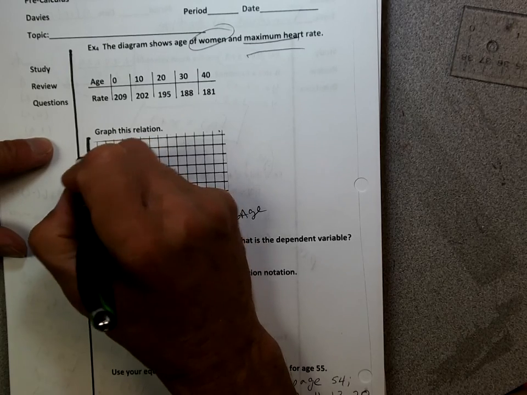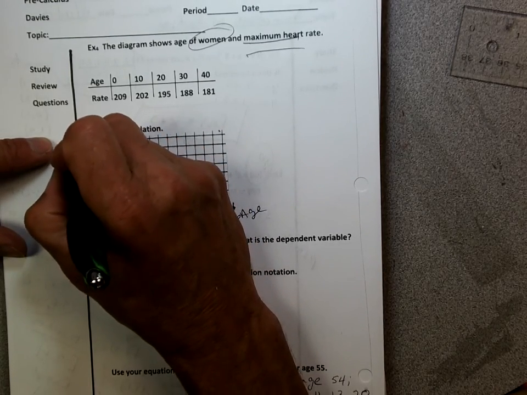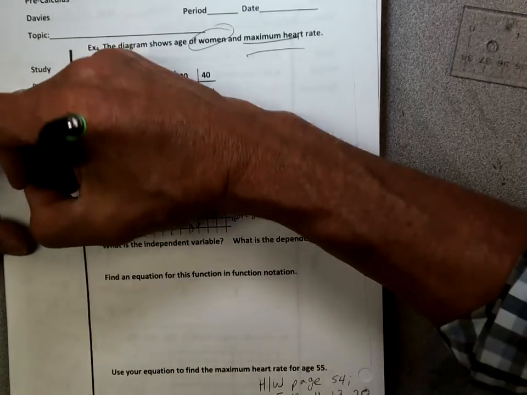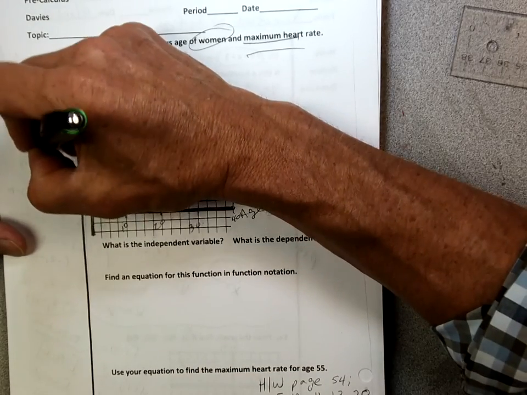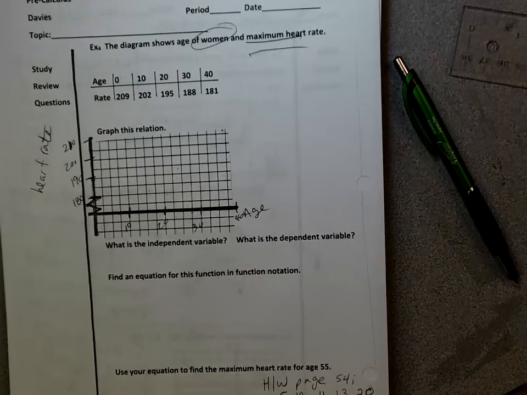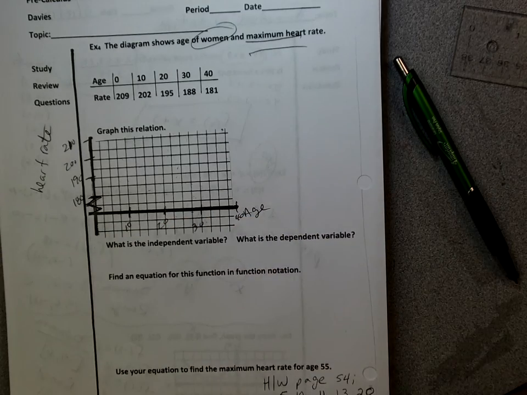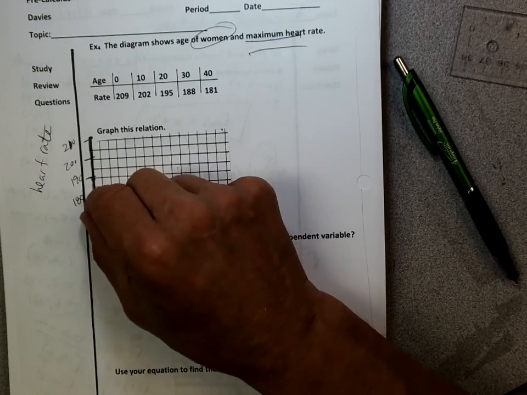And I go 200 here. I go 210 here. Okay, age, and this is heart rate. How am I doing? So, I obviously didn't want to put all the numbers in between 0 and 180, so I do a little scrunchy. So I squished it, I compressed my graph.